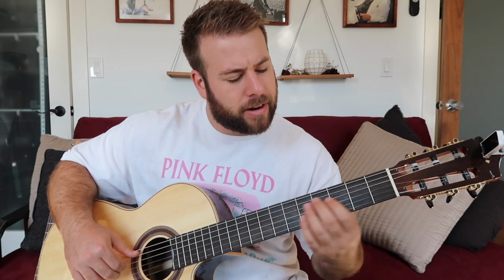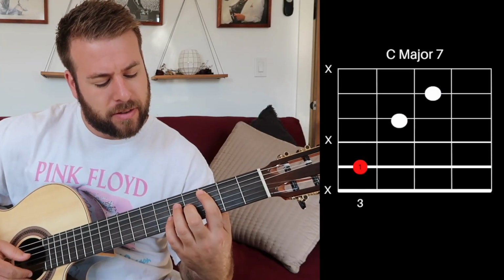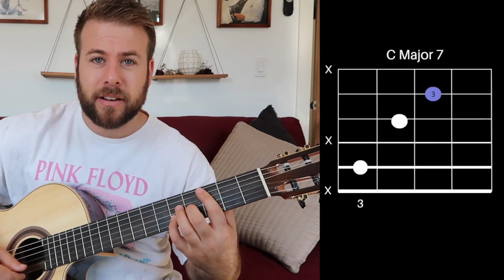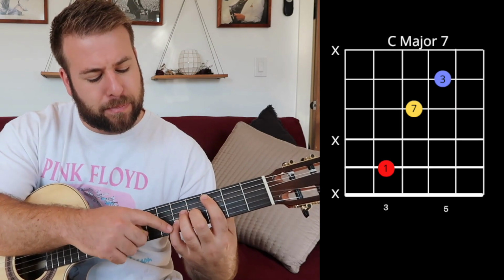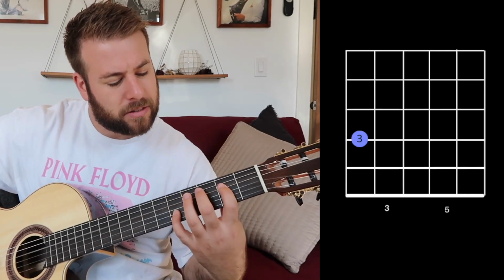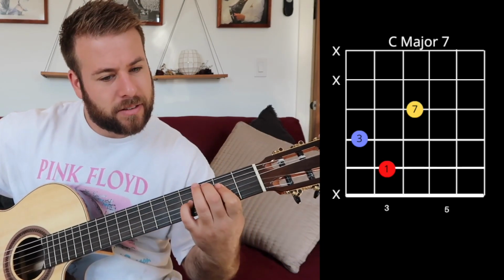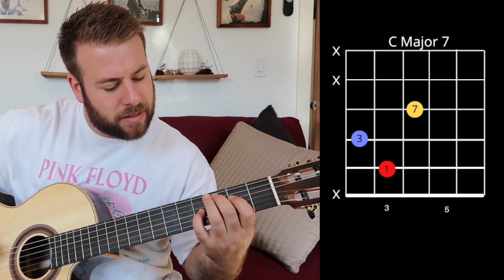So what's happening here? Instead of playing this big chord, let's just have our root, our 3, and our 7. That sounds good, but I want to rearrange this note and have it in the lower octave. So I'm going to have it down here. Okay, so this is our minimal shape.